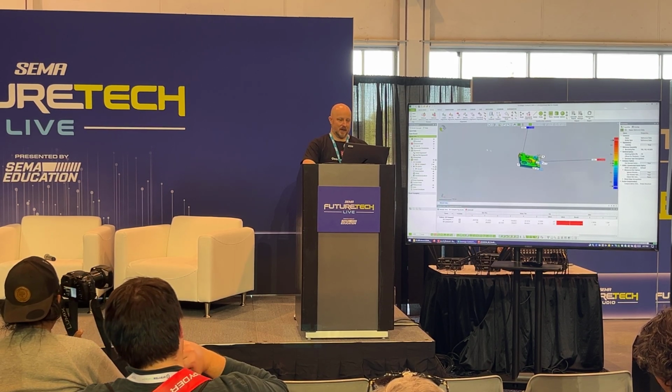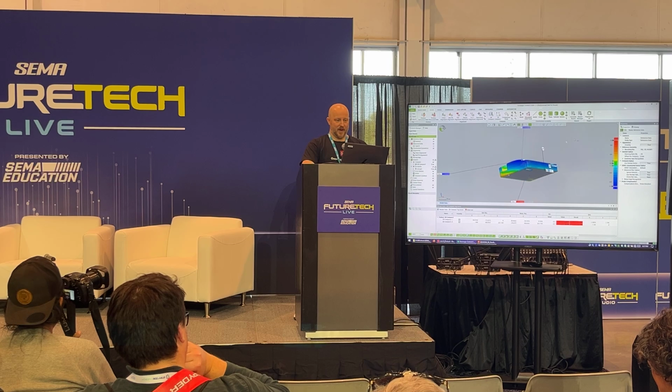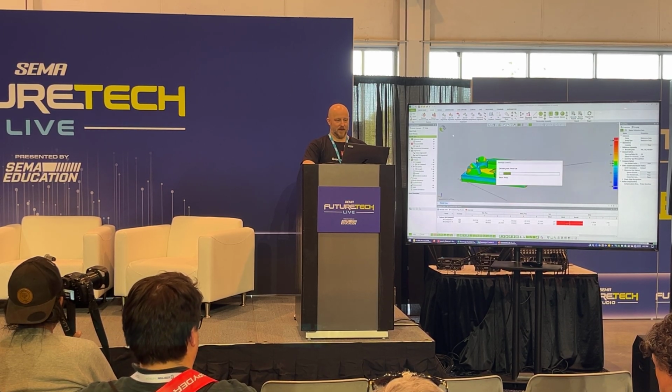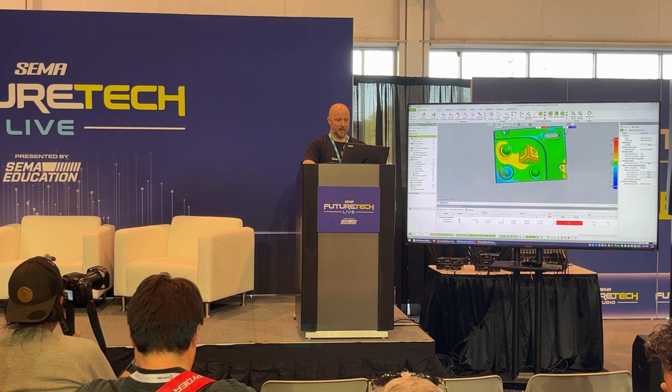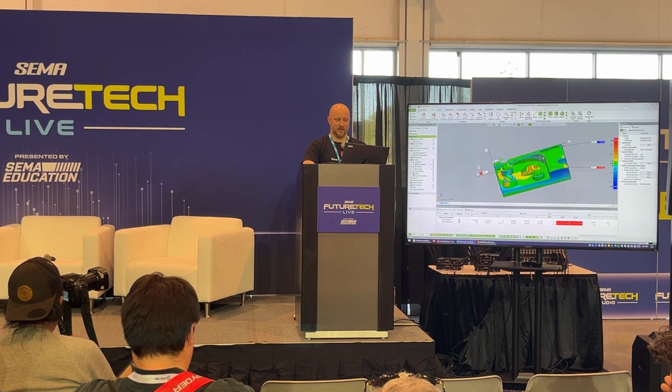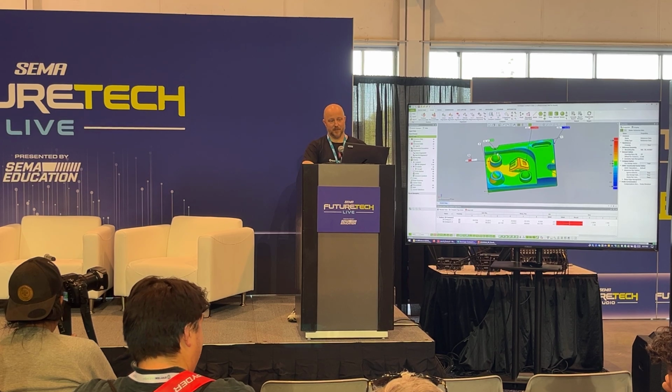I drew my CAD model without draft on it, and if I update here, you'll see it automatically updates all my dimensions and all my positions, telling me whether stuff's in tolerance or not, whether it's the right size, based on the dimensions I put on.